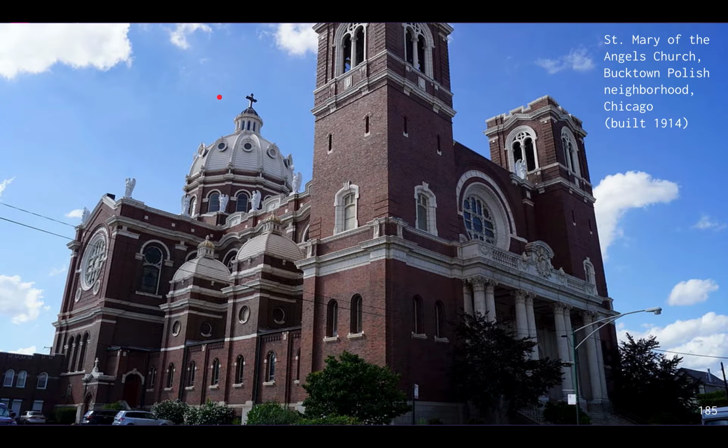Just very briefly looking at religion, unsurprisingly, because immigrants are speaking all different kinds of languages, many of them want to be able to attend church services with their local community. So you start to see the growth of many different churches from many different immigrant communities, and many of them still stand, as we see this one here in Chicago for the Polish community.